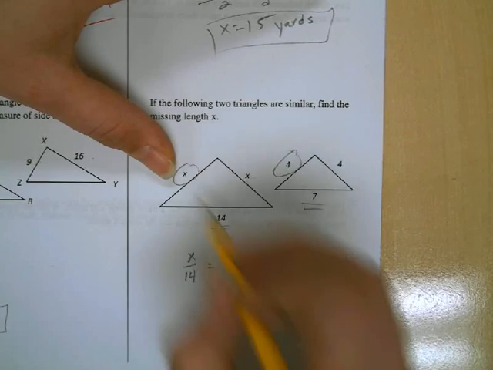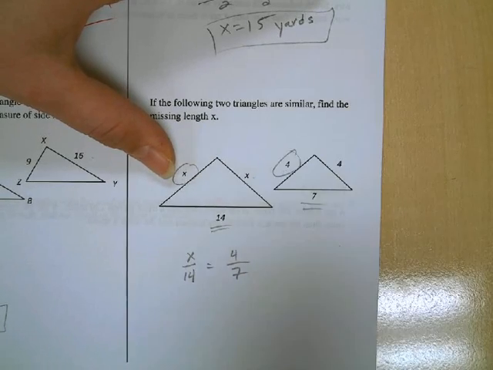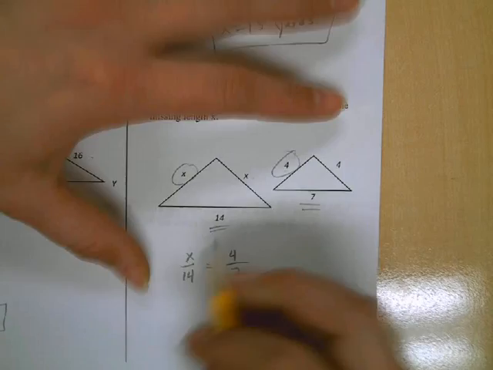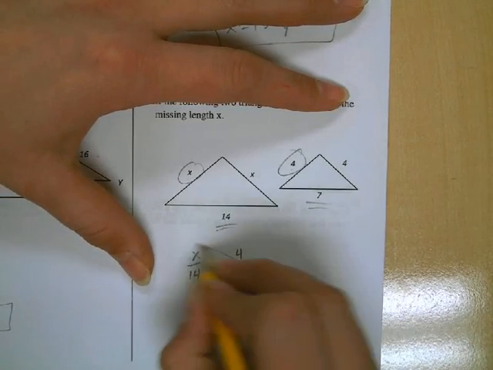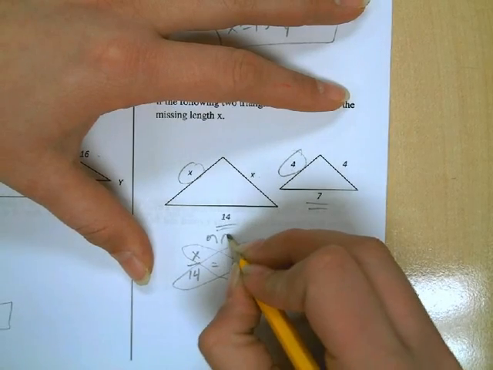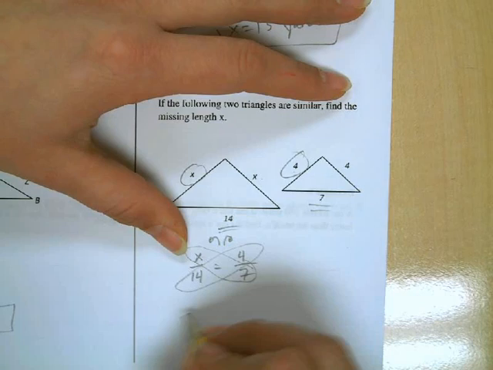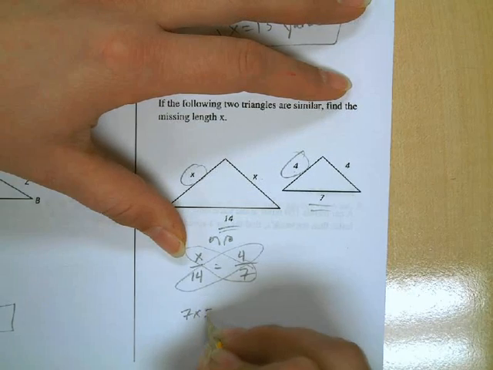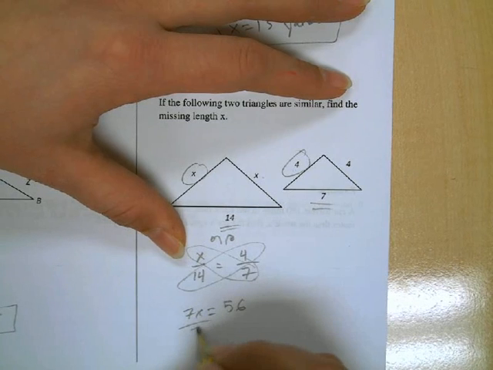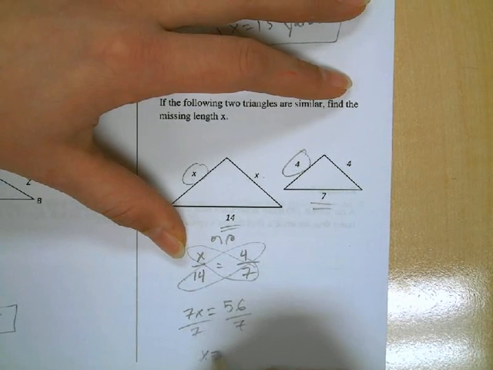Okay, x over 14 is equal to 4 over 7. Most of you can probably already figure out what that number is supposed to be, but I'm still going to work it out just the same. Cross multiply. Here goes my butterfly. Throw some antennas on this one just because they're cute. Okay, so I get 7x is equal to 14 times 4, which is 56. Divide by 7. X is equal to 8.